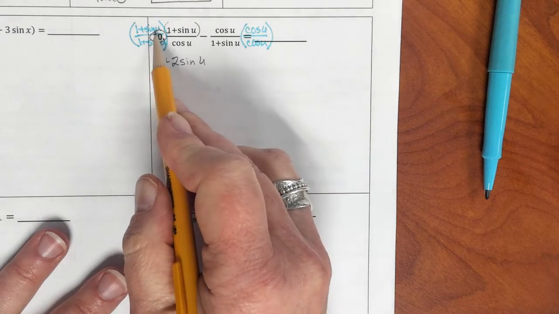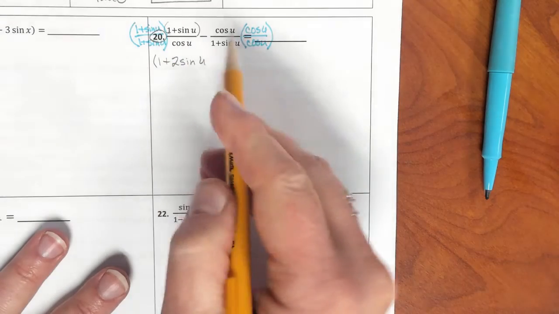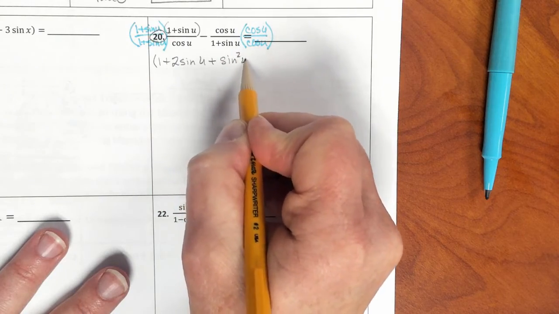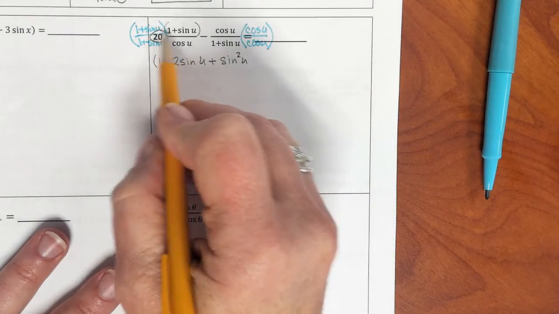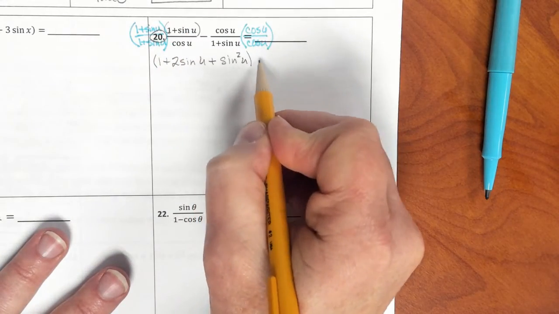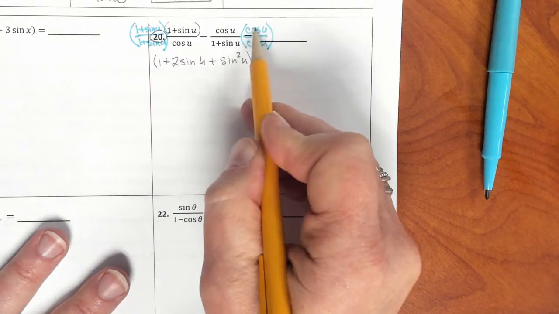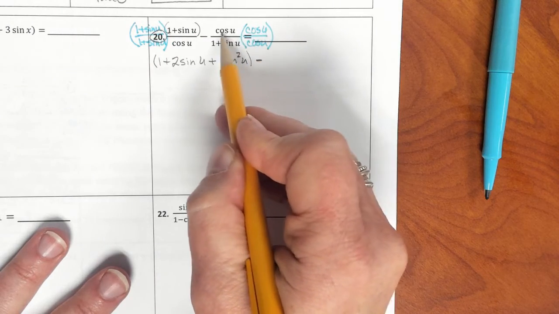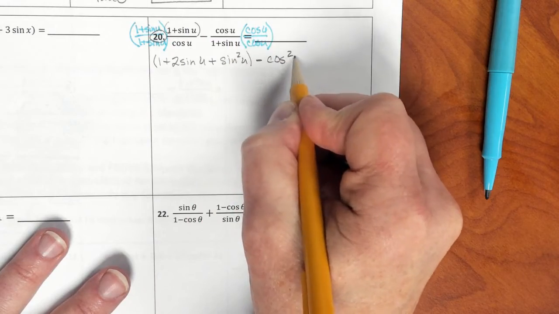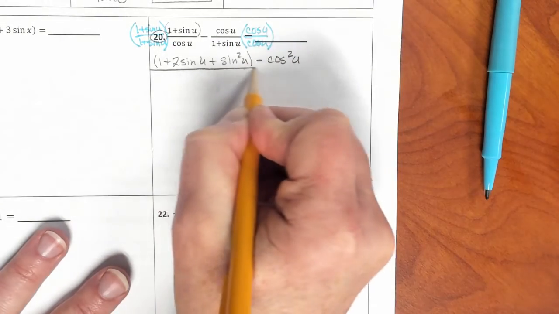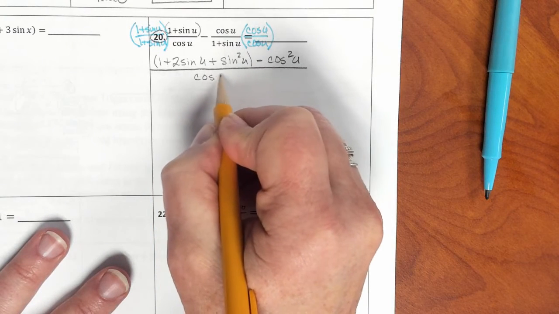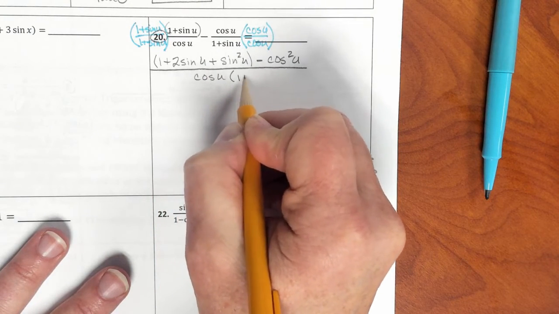The last term will be sine times sine, which will give me a positive sine squared u. Now that is just the numerator of this fraction, minus the numerator over here, which is cosine u times cosine u, which is cosine squared. And that all is over our newfound common denominator of cosine times 1 plus sine.